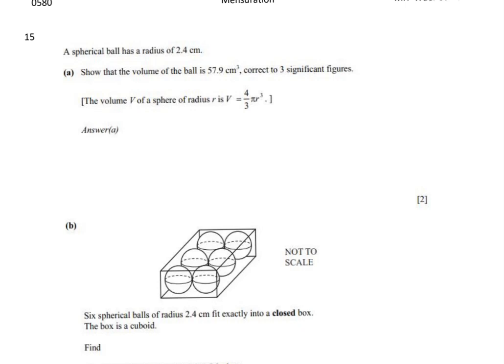In this video, we are still solving equations for chapter 7. Now number 15. A spherical ball has radius 2.4 centimeters. Show that the volume of the ball is 57.9, correct to three significant figures. The formula for the volume is given to you, so use this formula.